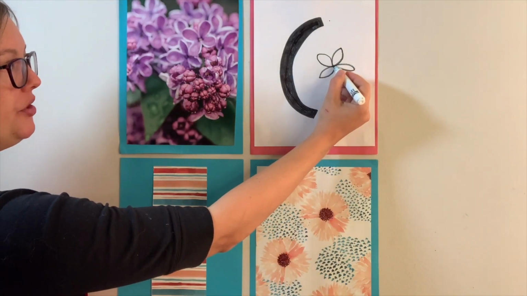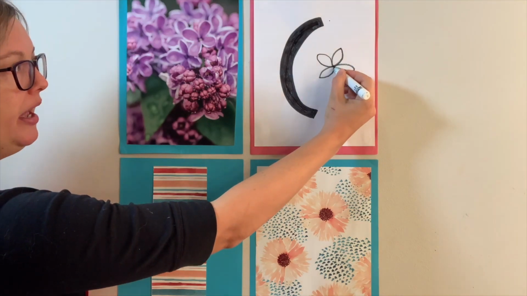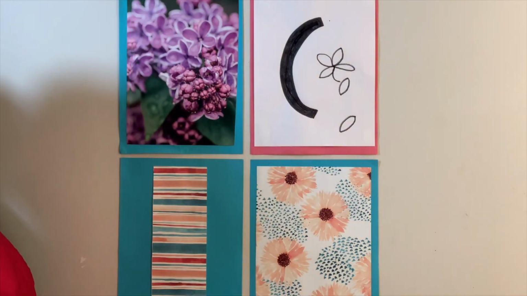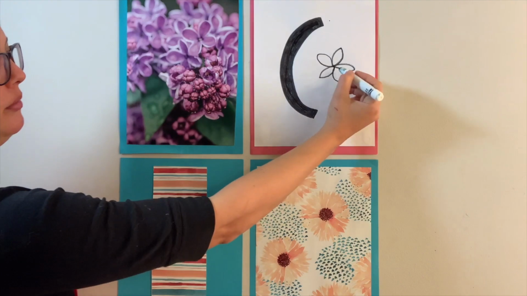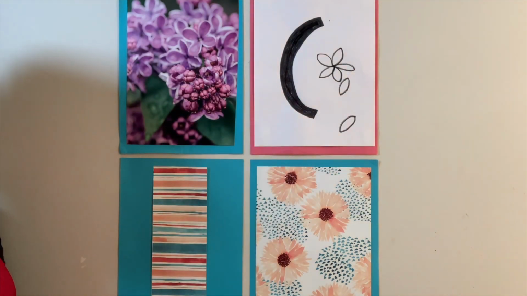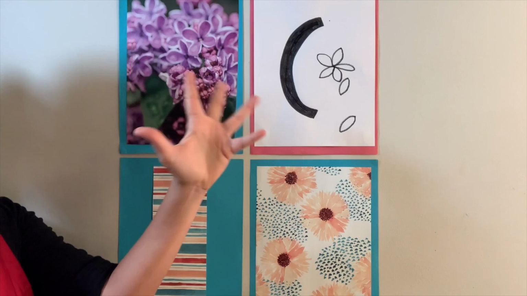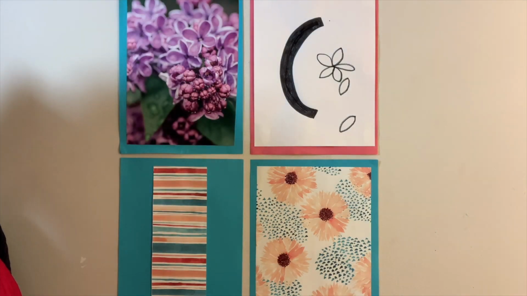I'm going to start from the center. If you would like to start from the center, join me in the middle of your flower and make a nice big curve shape out. And one more curve shape, making a nice petal, a flower with 5 petals. Good.